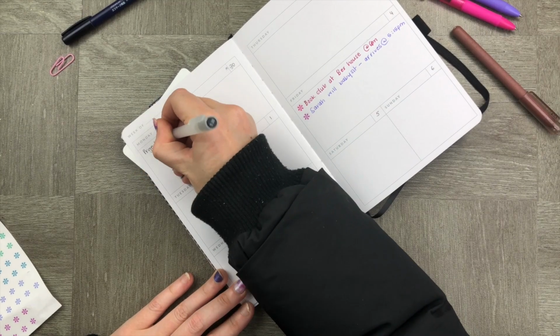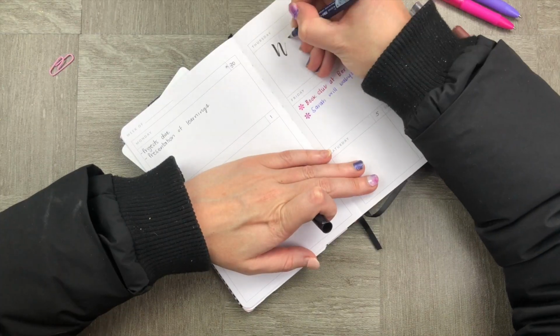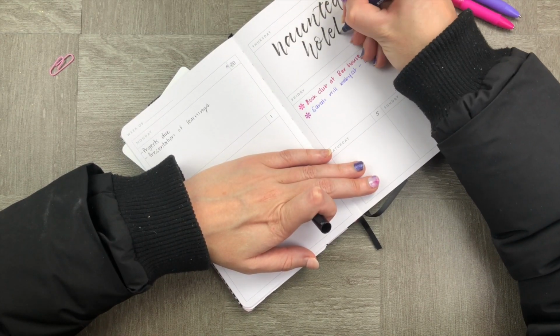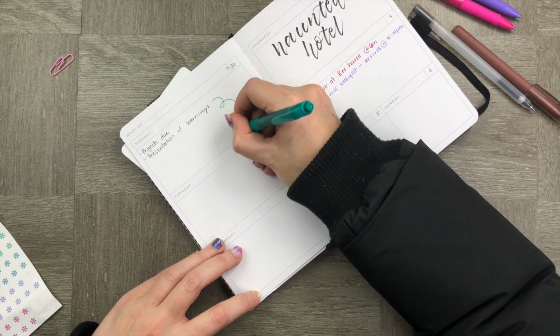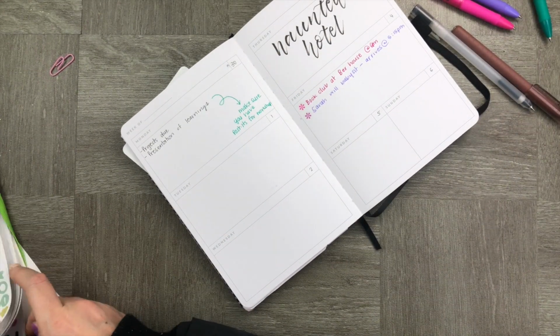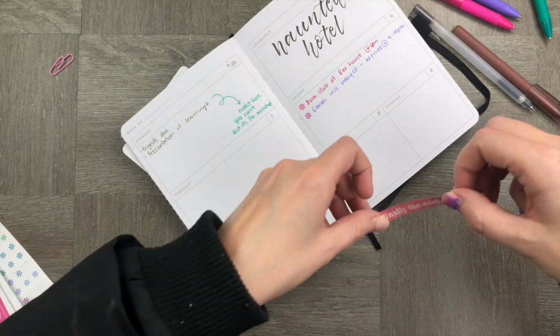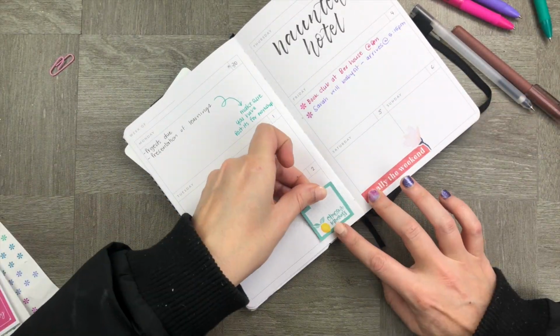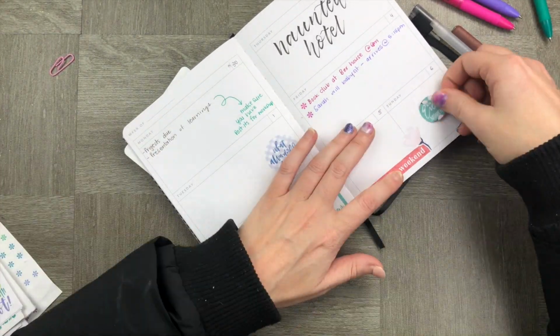Alright, let's finish the week off by accessorizing with some stickers, making sure that we have all the key events written in, and making it look a little bit prettier. It's not too hard and it can be very creative. I think that's probably what I love most about the Undated planner.